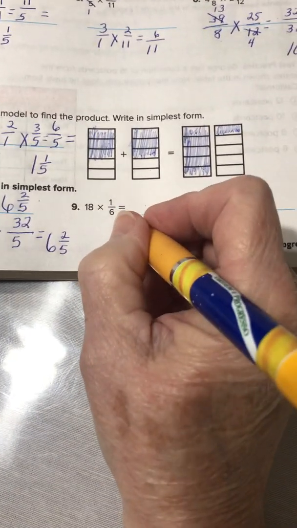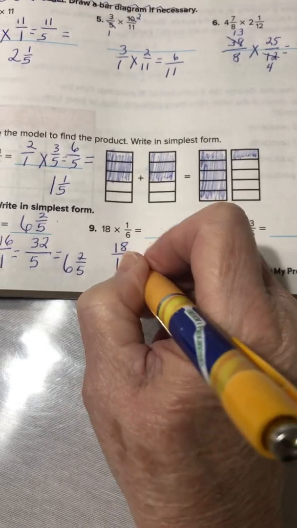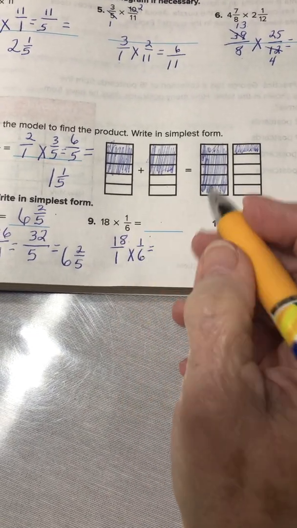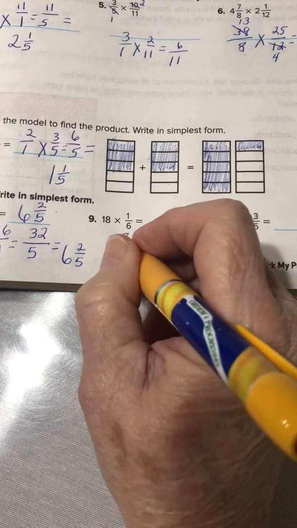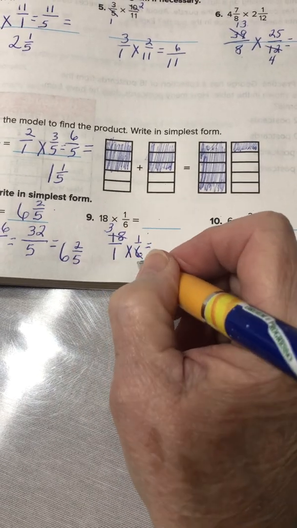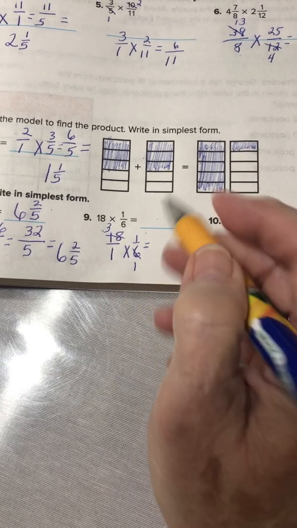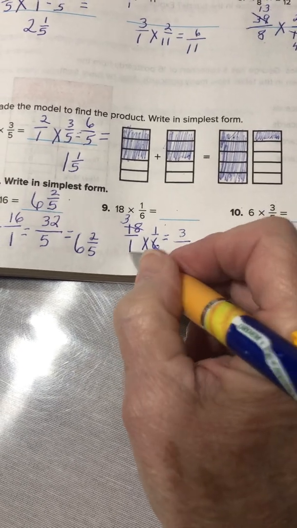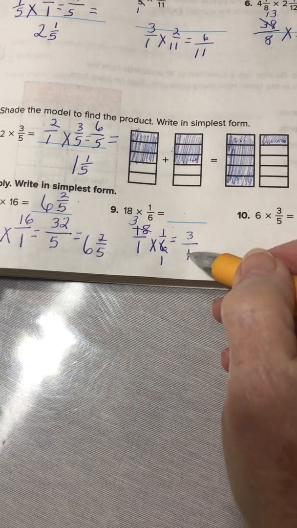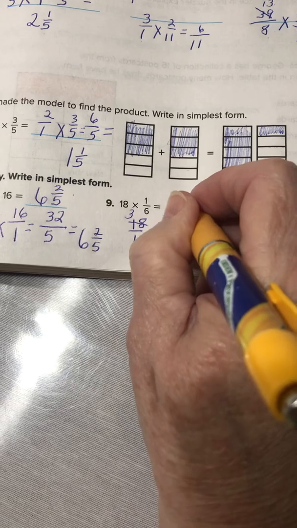Let's look at number 9. 18 times 1/6, we can rewrite that as 18 over 1 times 1/6. And look, we can cancel 18 and 6. 6 is our common factor. So 18 divided by 6 is 3, and 6 divided by 6 is 1. Let's multiply. 3 times 1 is 3. 1 times 1 is 1. We have an improper fraction, so let's divide the numerator by the denominator. 3 divided by 1 is 3, so our answer is 3.